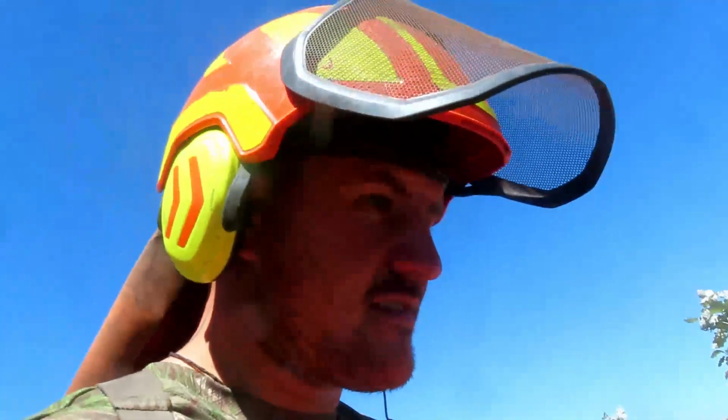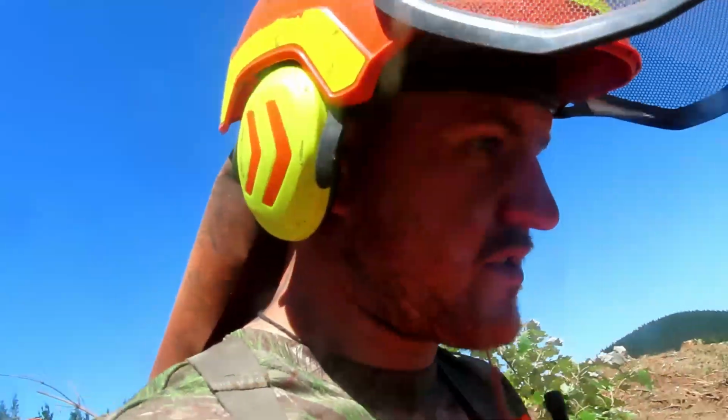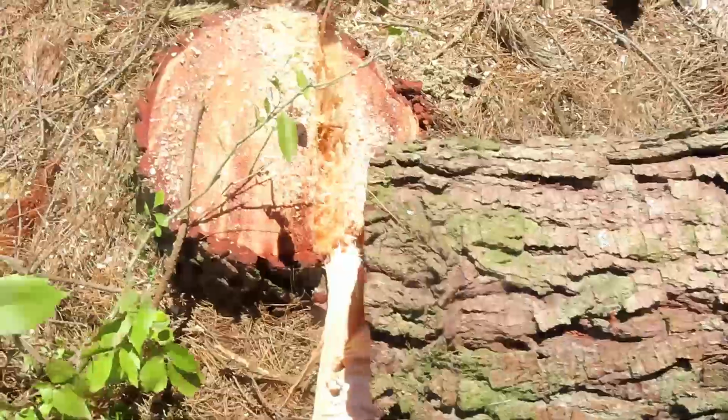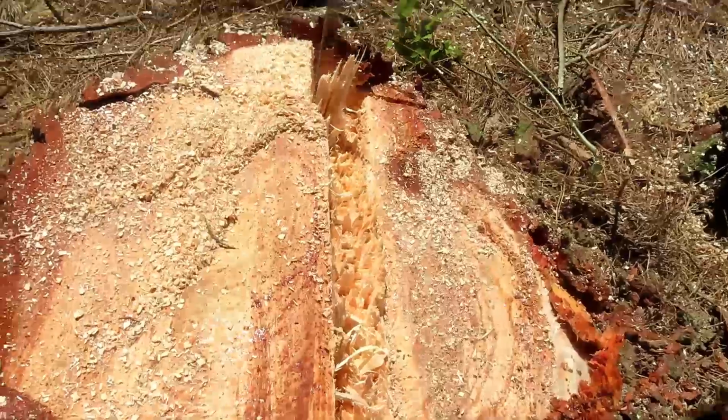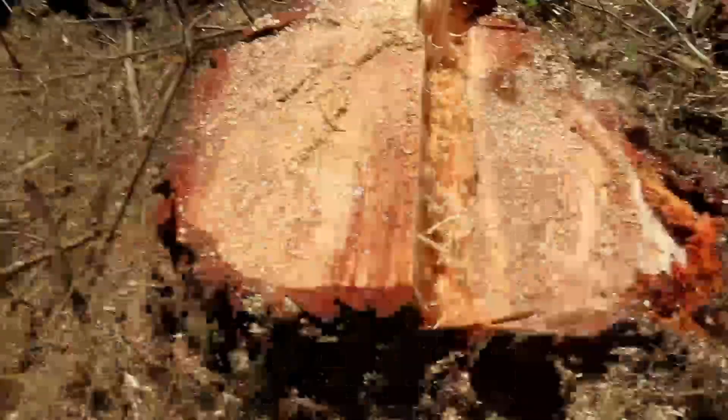Me and the bro did a tank each. Worked on the old stumps. Definitely a lot nicer, just getting that back cut down a little bit.